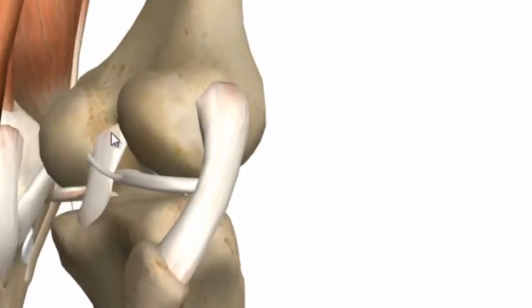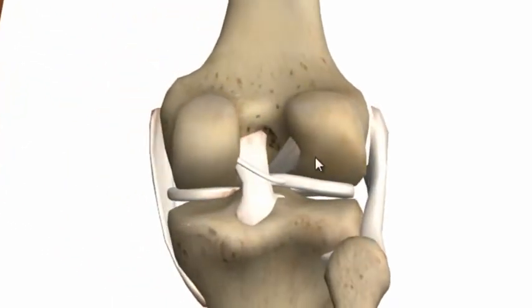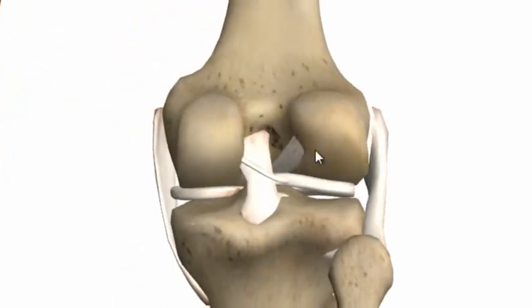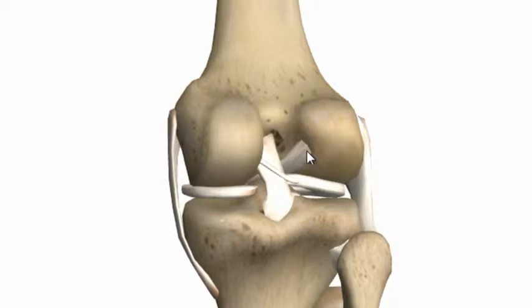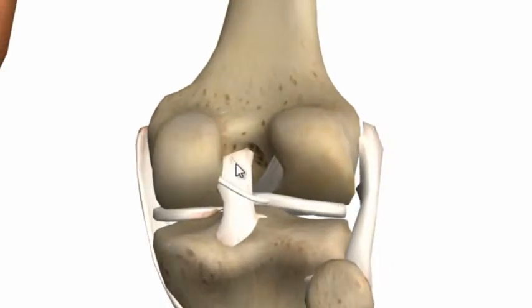So it's medially on the intercondylar fossa, and the anterior cruciate ligament has its proximal attachment on the lateral wall of this intercondylar fossa. So this attaches medially on the lateral condyle, and the posterior cruciate ligament attaches laterally on the medial condyle.